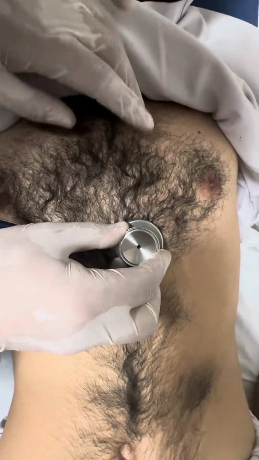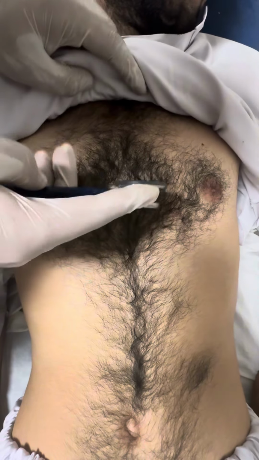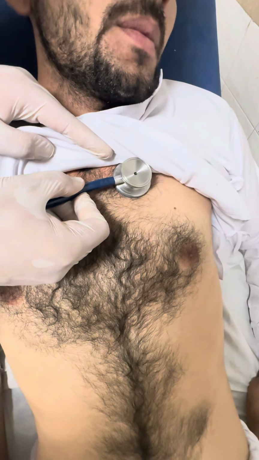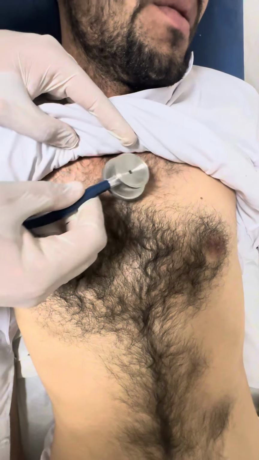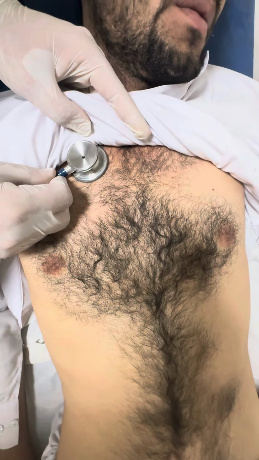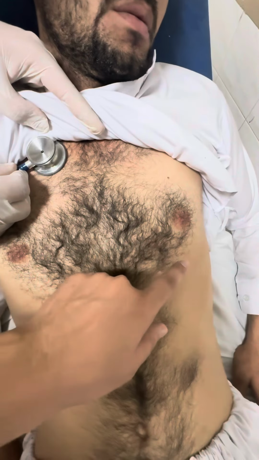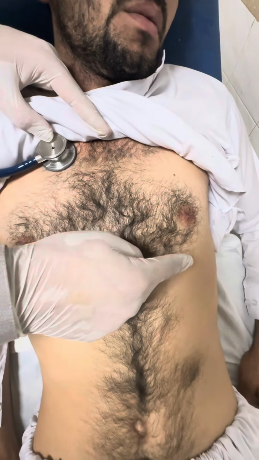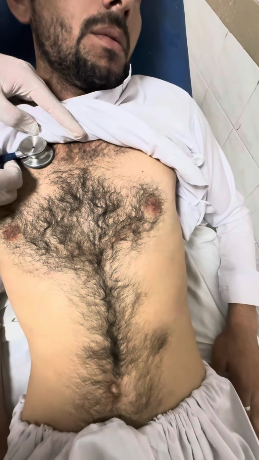It lies in the fourth intercostal space, while the mitral area lies in the fifth intercostal space. Now we will auscultate the pulmonary area. At the end, we will auscultate the aortic area for the murmur. Aortic area lies in the second intercostal space.